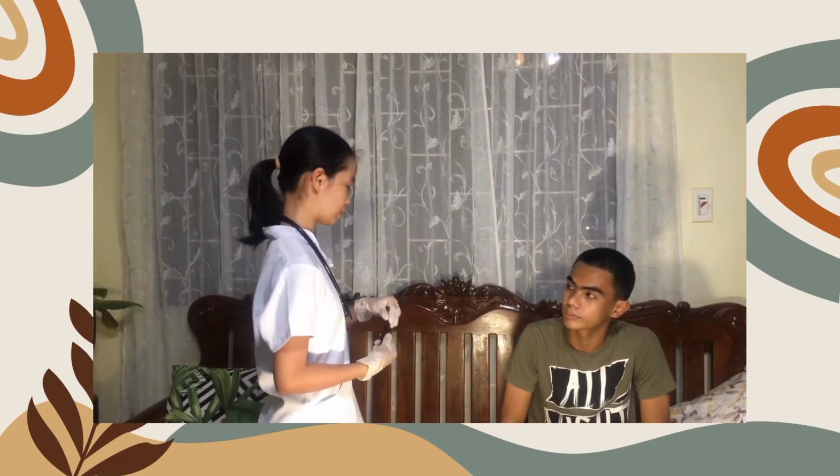The next part of our assessment is to check the red reflex using an ophthalmoscope. And assuming that we have already done the procedure, the normal red reflex is easily visible, and the red area should appear round with regular borders. Okay, let's proceed with the next part, sir.